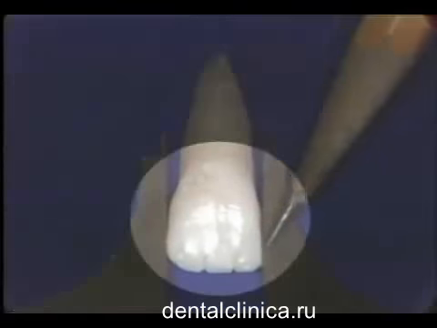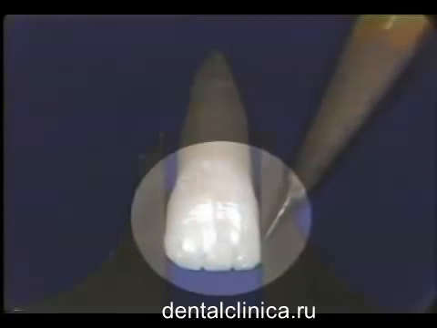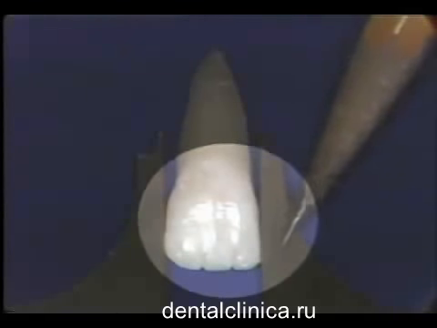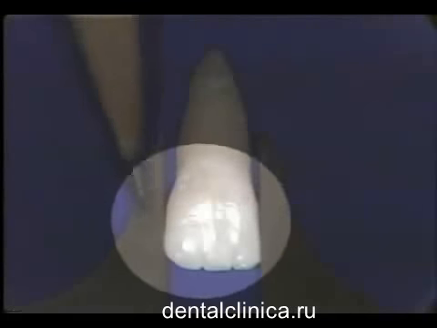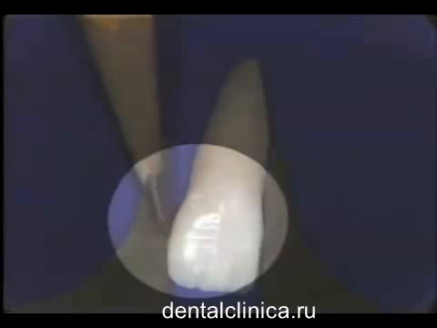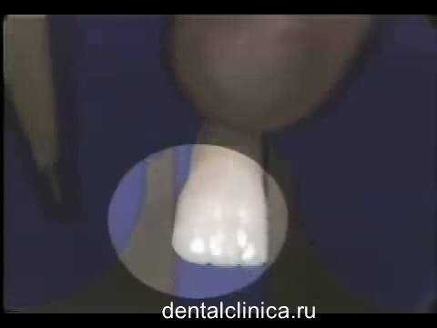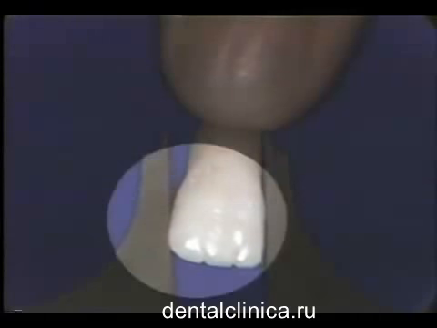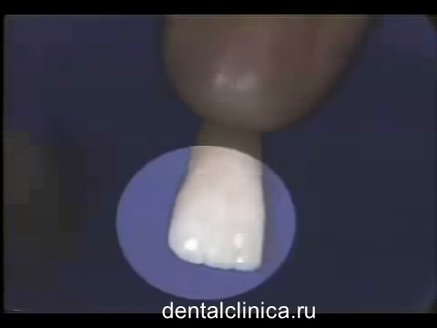On the mesial surface, this height of contour is very close to the incisal edge. This is contacting the adjacent central in the mouth. On the distal surface, our height of contour drops down a little further onto the distal surface. This is contacting a smaller lateral incisor.